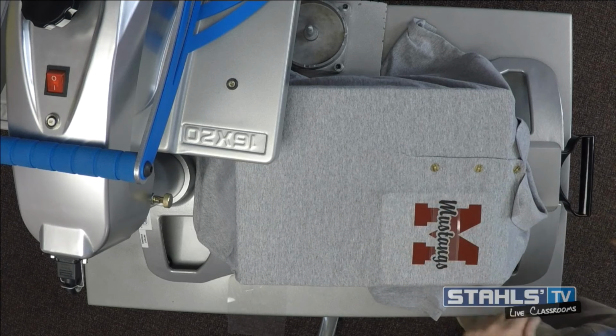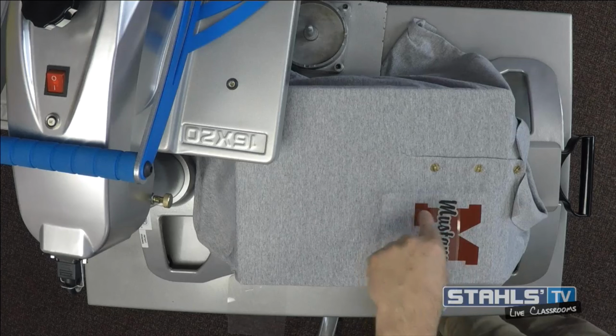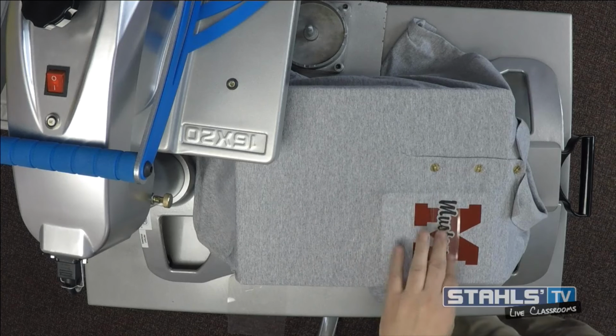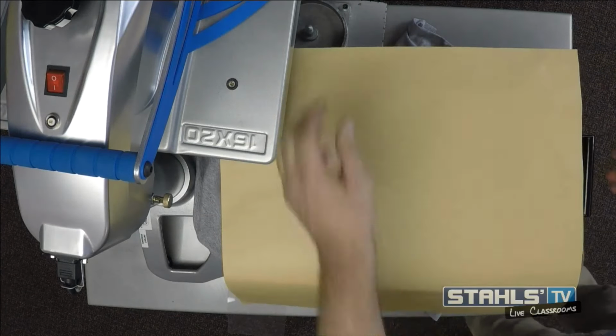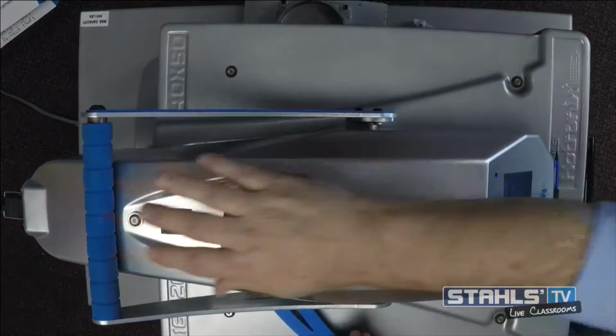Lining up that Mustangs and giving that perfect gap outline around the design. That's actually a pretty cool, classic looking varsity look there. Kind of love that, actually. Going to cover it and press again.